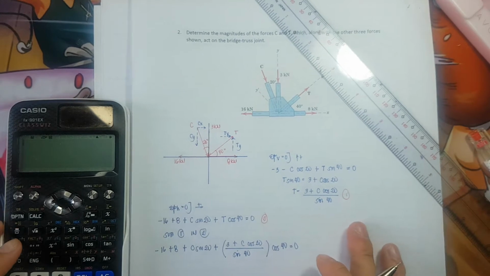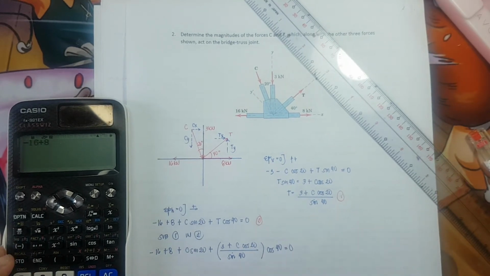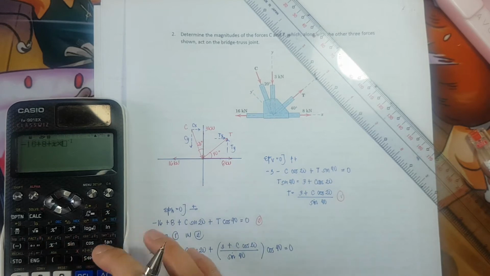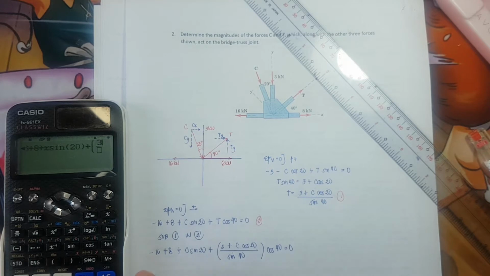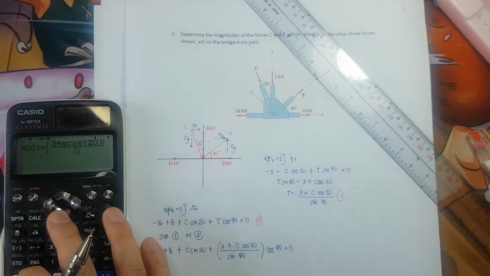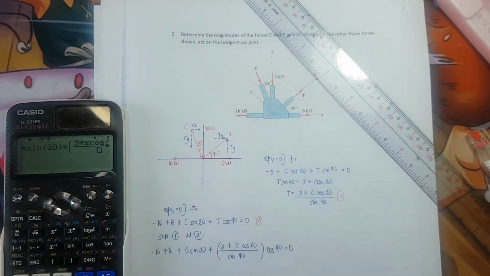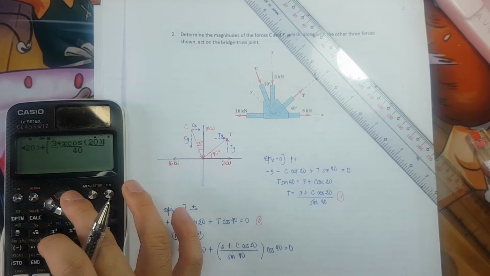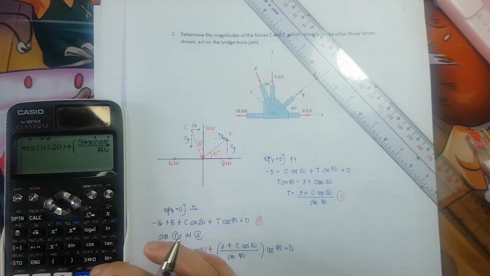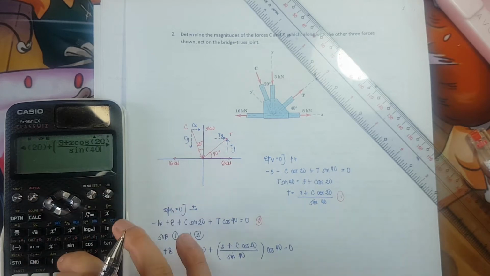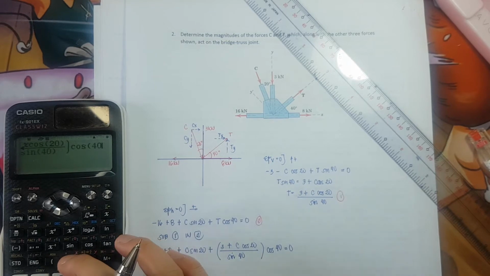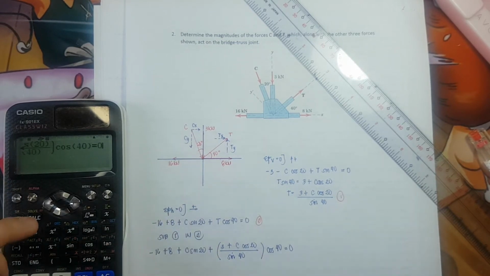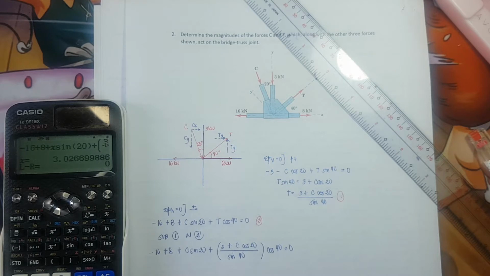Input that in your calculator. Negative 16 plus 8 plus Alpha X times sine 20 plus 3 plus Alpha X cosine 20 divided by sine 40 times cosine 40. Equate that to 0, and there we have it.